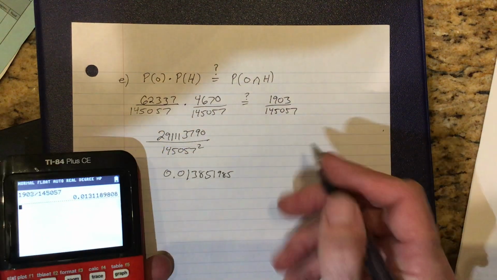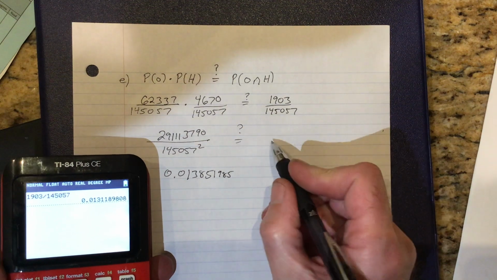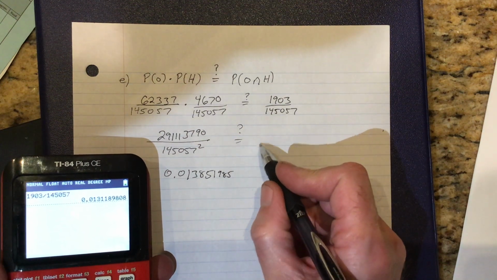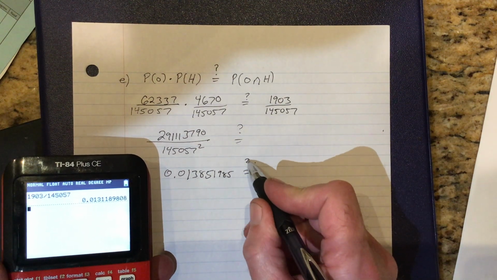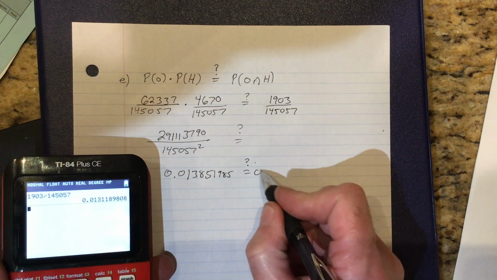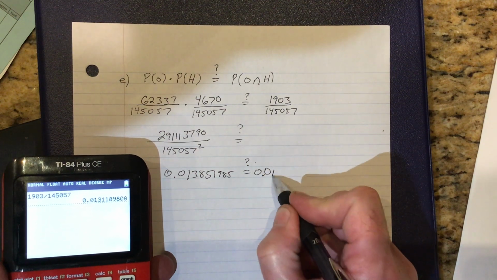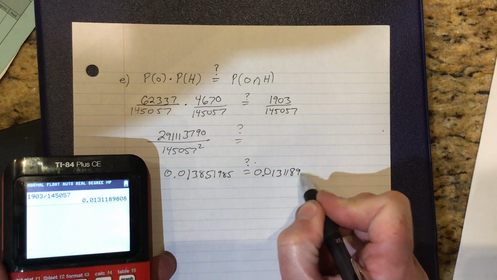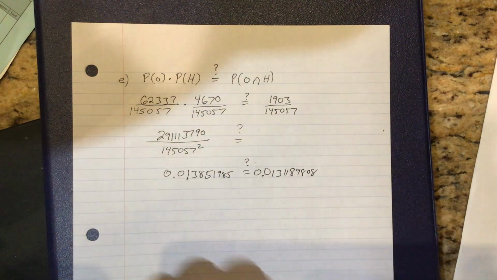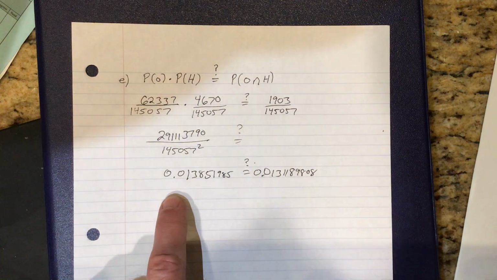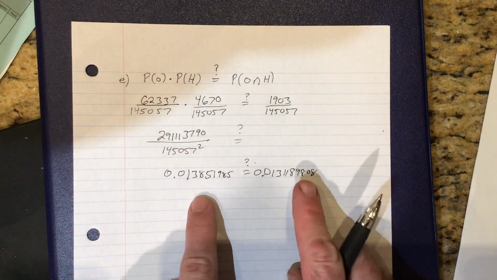We get that. And we can see, yeah, they're close, but they are not equal.